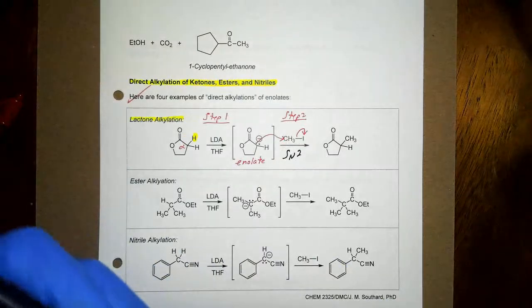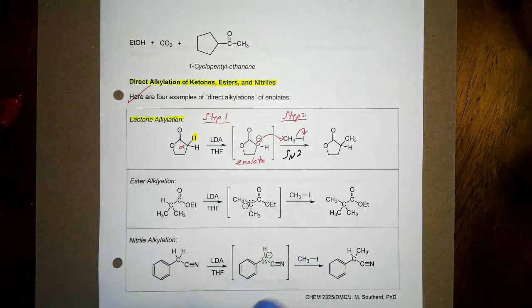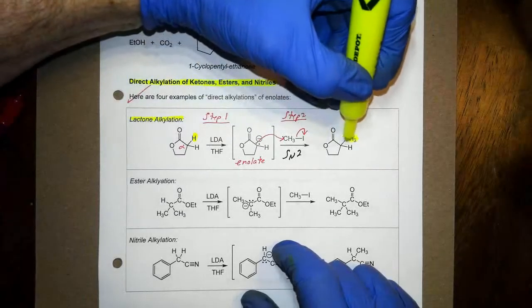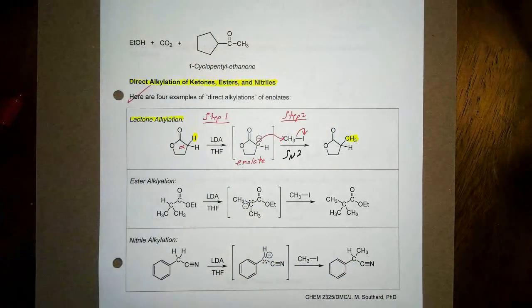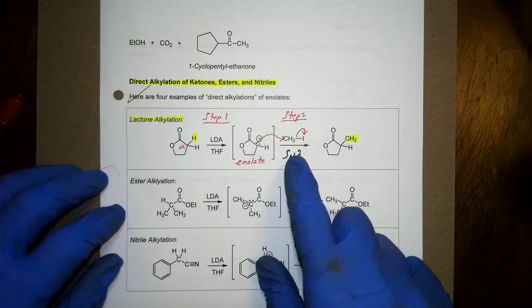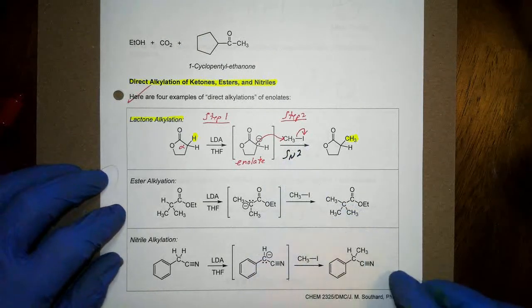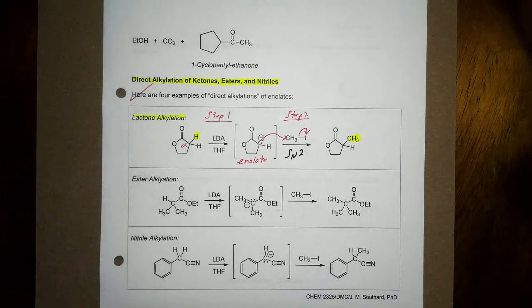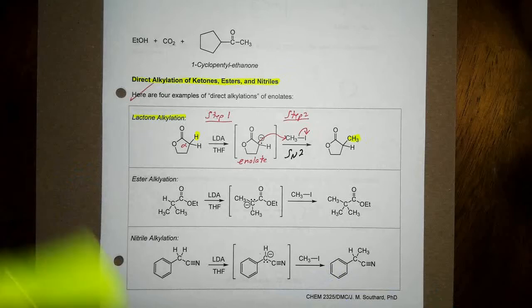Okay? So look at the overall process. Where you formerly had a hydrogen, you've now replaced it with a methyl group. So that's why it's called a direct alkylation. If you can do an SN2 reaction on it, you can choose any electrophile that you want. Now, does it have to be a lactone?